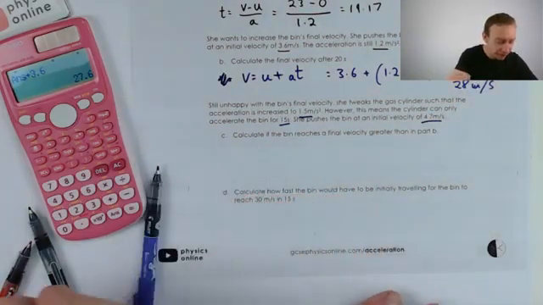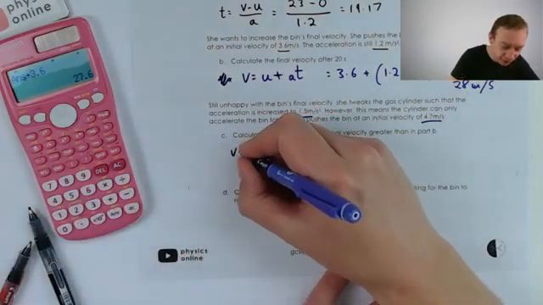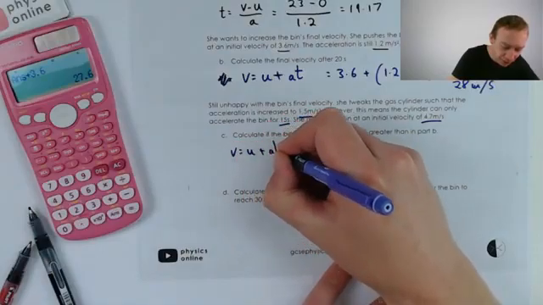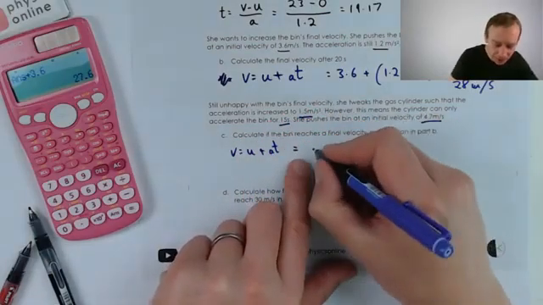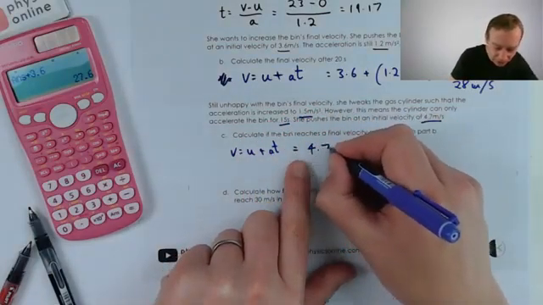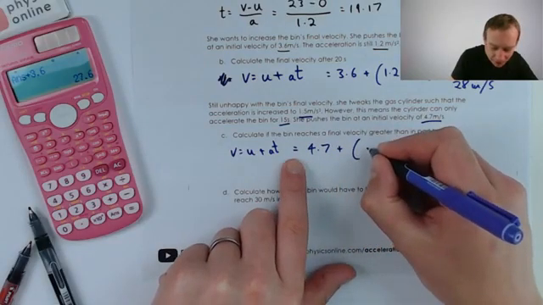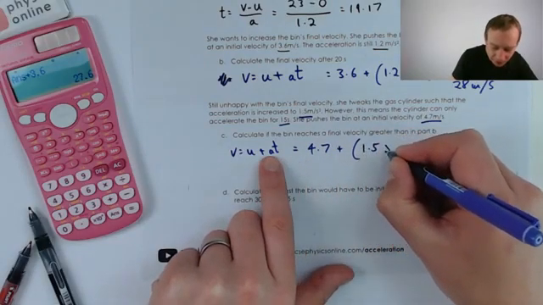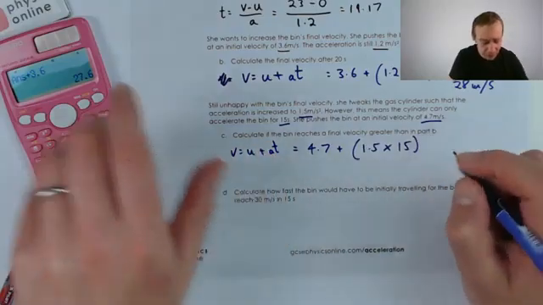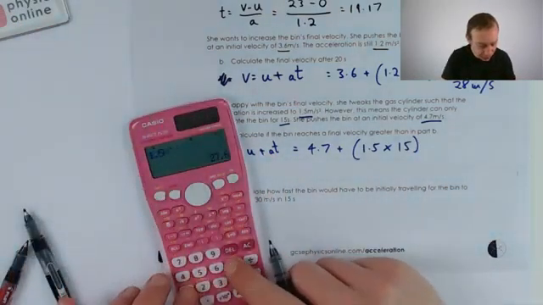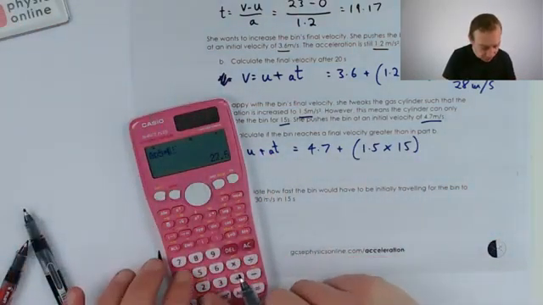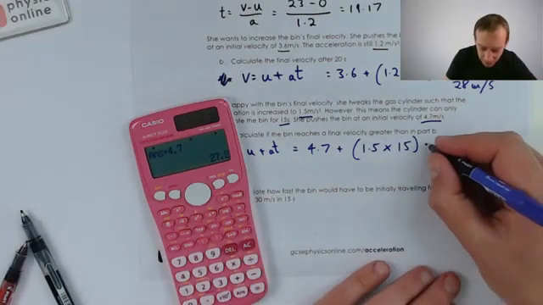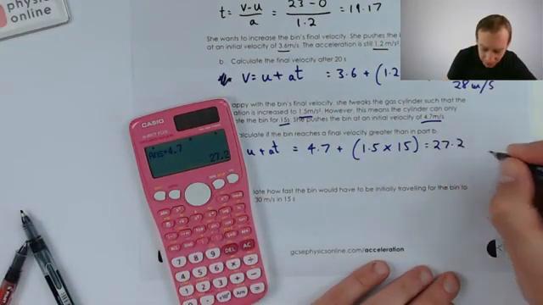So again, we're going to use the same equation: v is equal to u plus at. The value of u is bigger because now it's 4.7, added to a bigger acceleration of 1.5, but for a shorter amount of time. So 1.5 times 15 plus 4.7 is equal to 27.2.